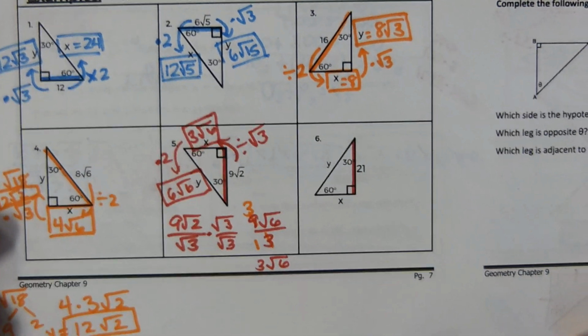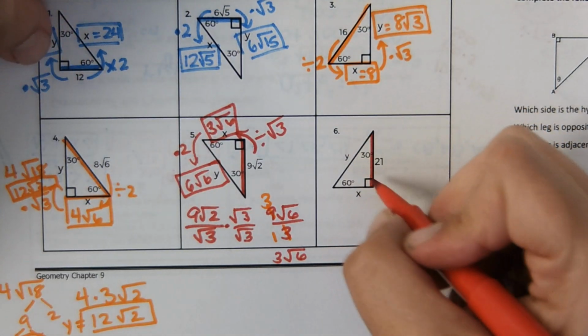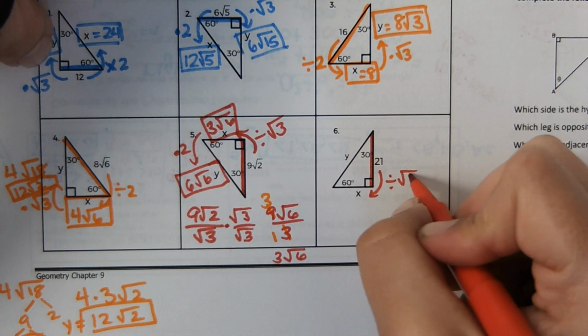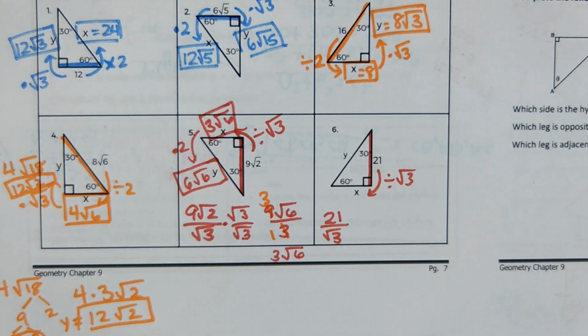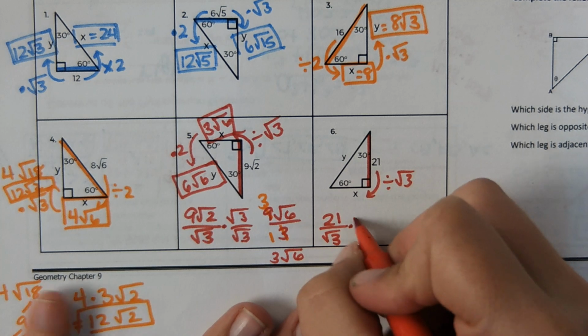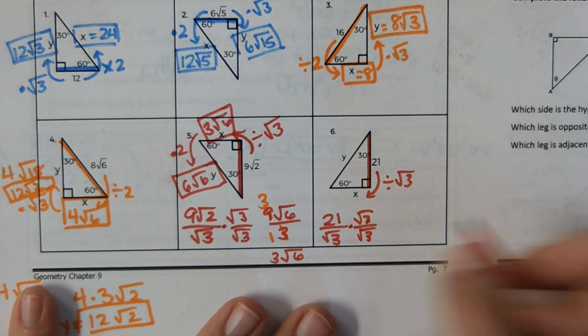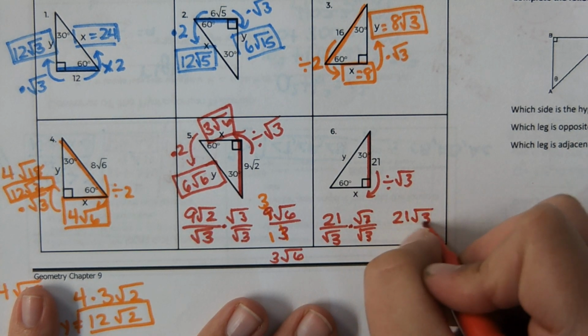Okay, last one here. So to go from here to here, we divide by square root of 3. 21 over square root of 3 times square root of 3 over square root of 3. 21 square root of 3 over 3.